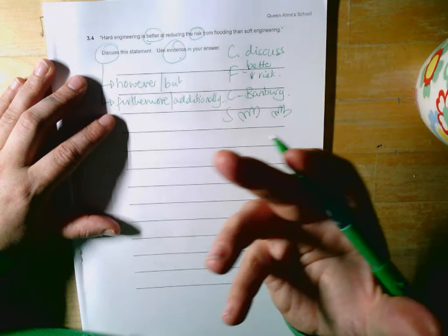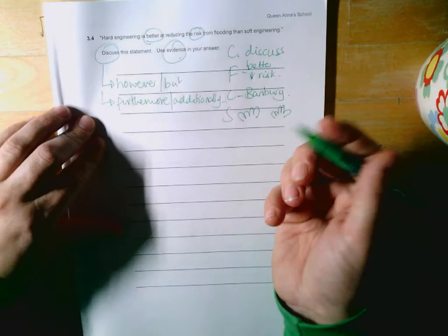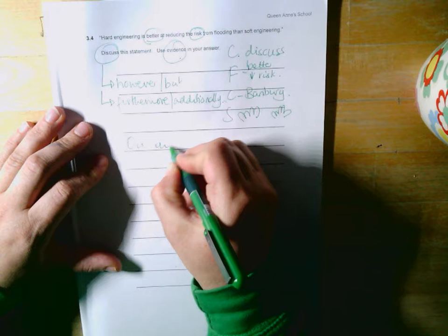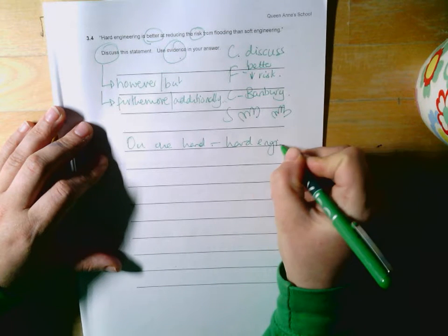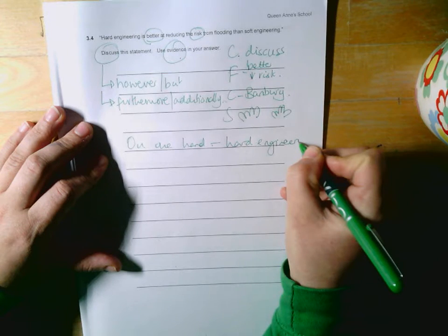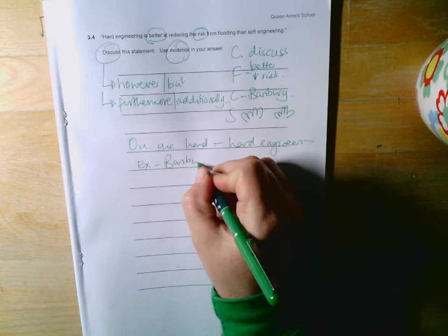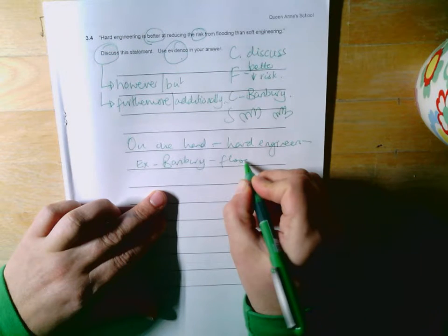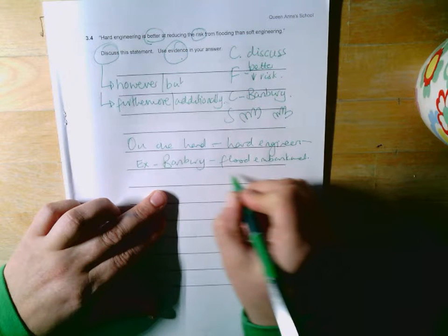by the flooding. So I'm going to start with, on one hand, and I'm going to talk about hard engineering first, and I'm going to give my example. So in Banbury, we know that they built a flood embankment, and that it was 3 kilometres long by 4 kilometres high.